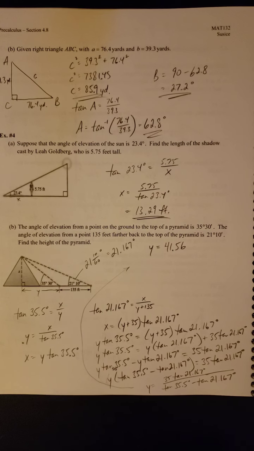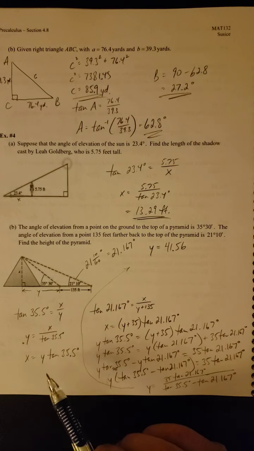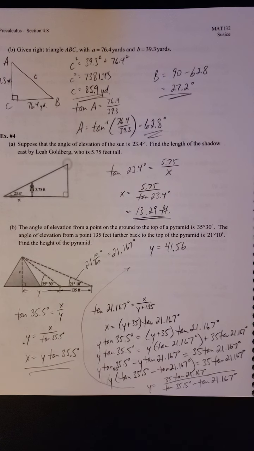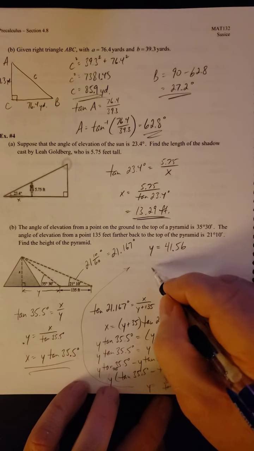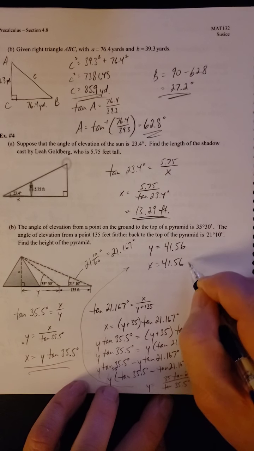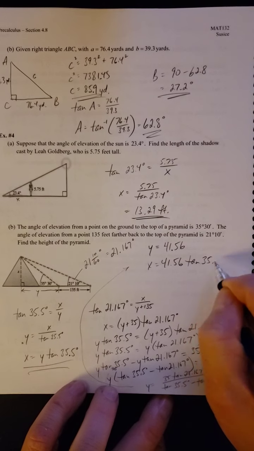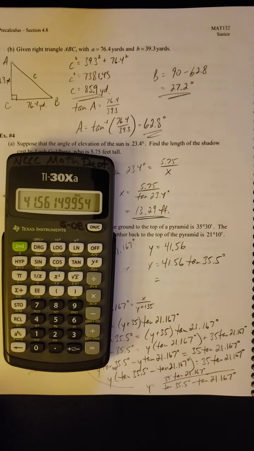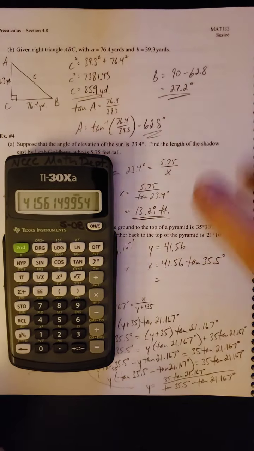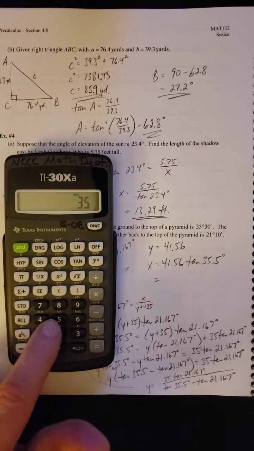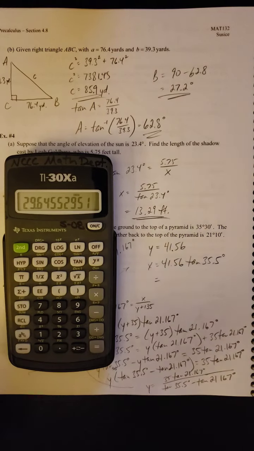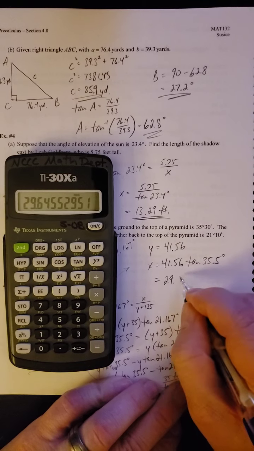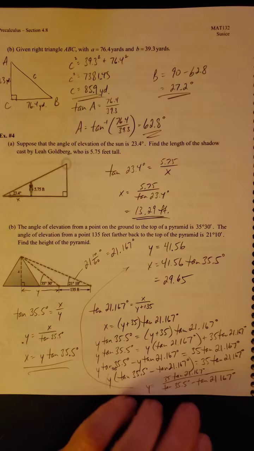Now we still need to find the height of the pyramid, which is x. How do we find x? We know what y is. Remember, we can use any of these variations. Let's look at this one: x is equal to y times that. So if we take 41.56 and multiply it by the tangent of 35.5 degrees, or we could just leave what's in the calculator, that's the more precise answer, and times that by 35.5 tangent equals 29.65. And that's going to be in feet.